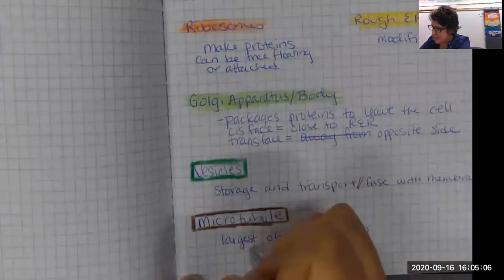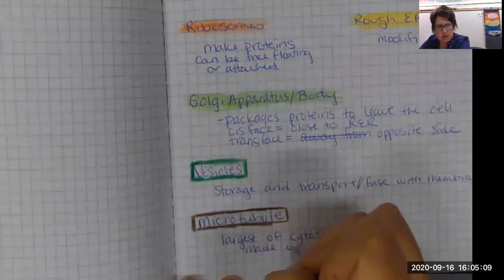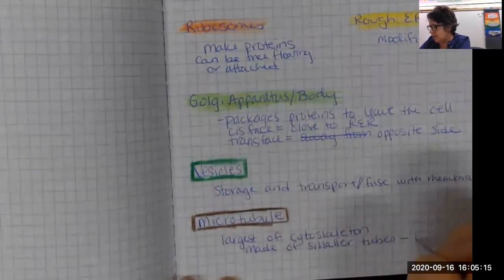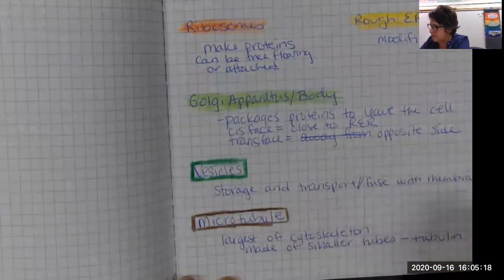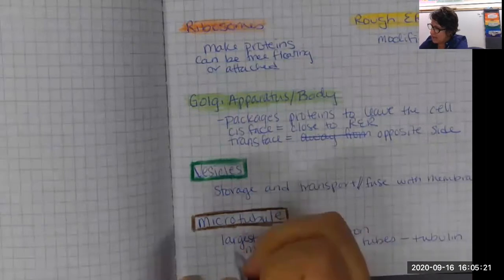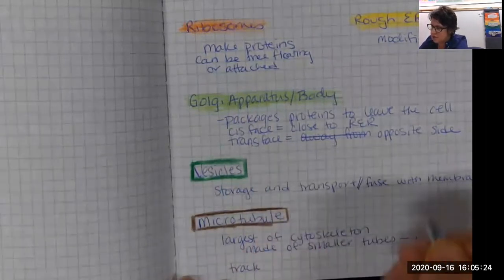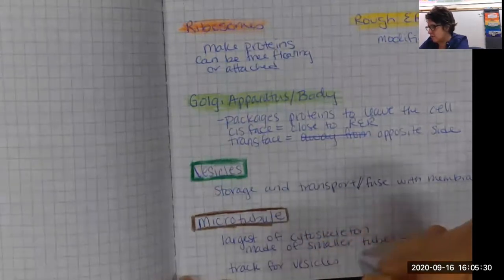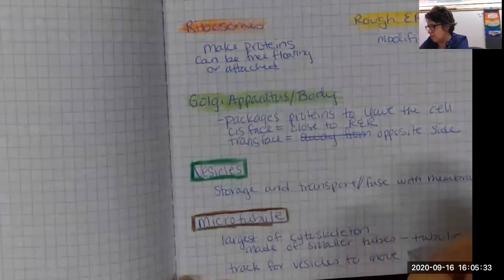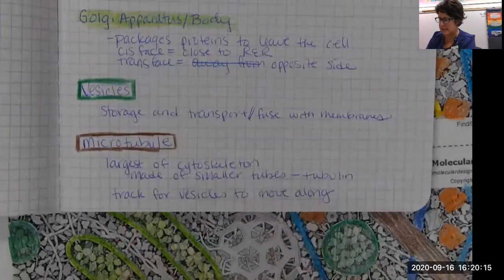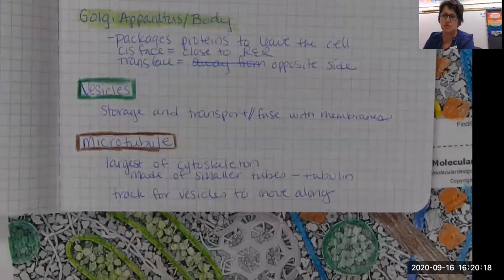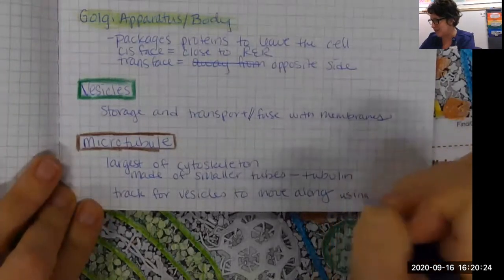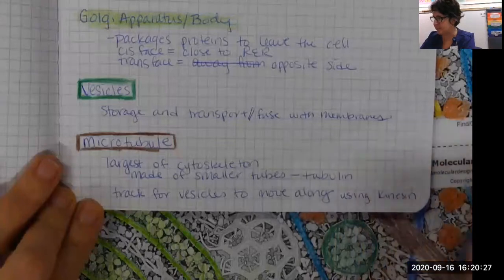And it is made of smaller tubes that are called tubulins. Isn't that so cute? So tubulin. And this is a track that is also for movement. Okay, so this is a track for the vesicles to move along. Kinesin is the main protein that moves the vesicles along. I'll add that, because we like him, right? He was so cute, kinesin.